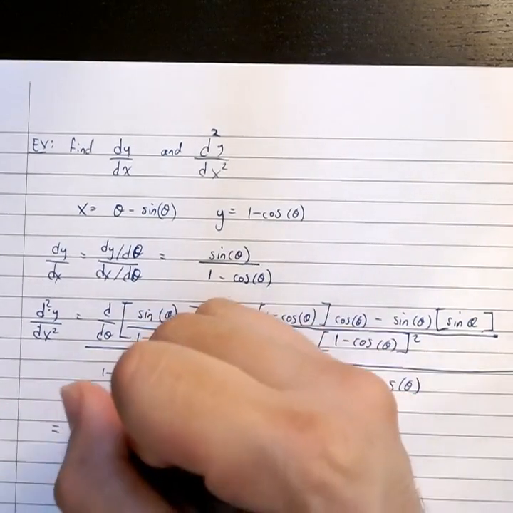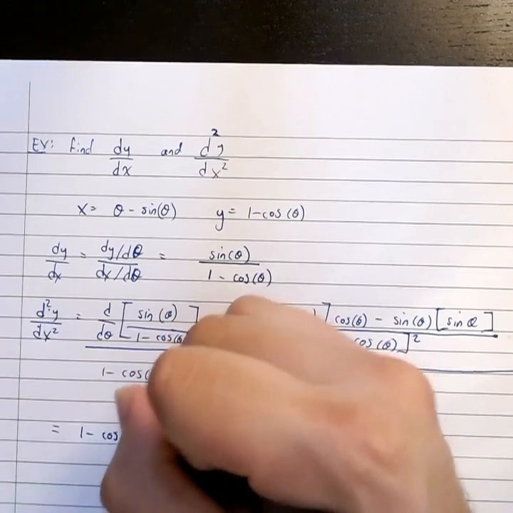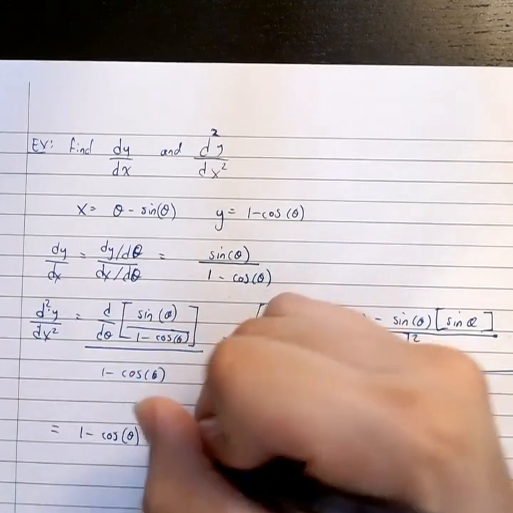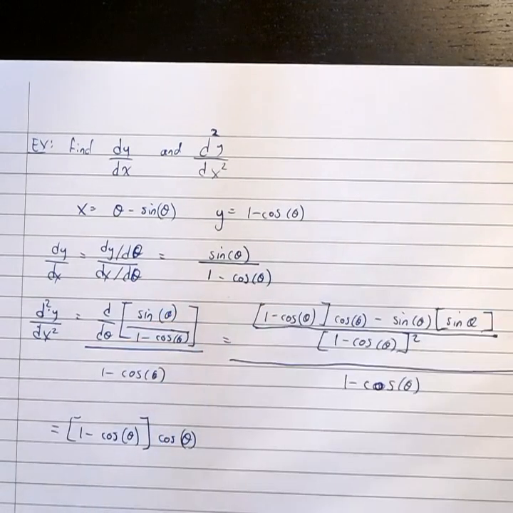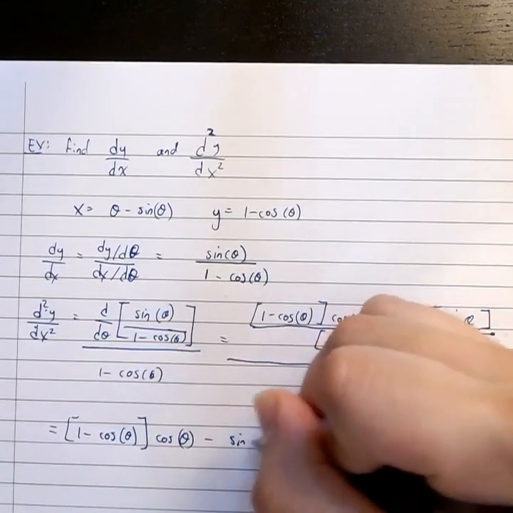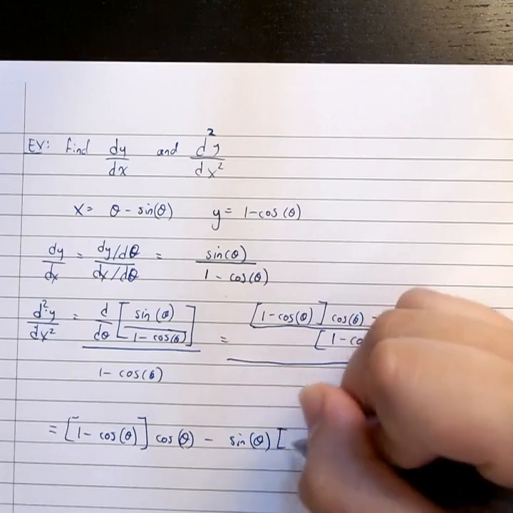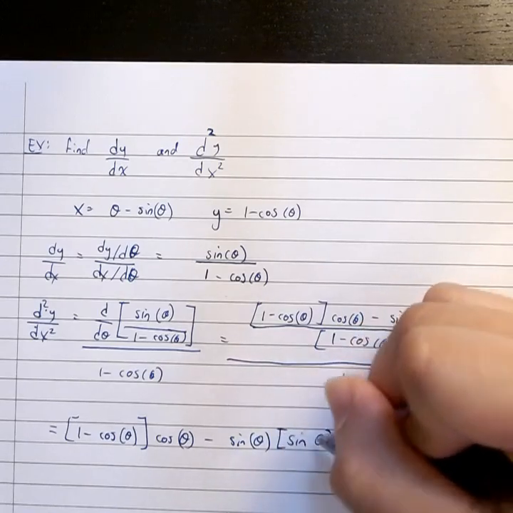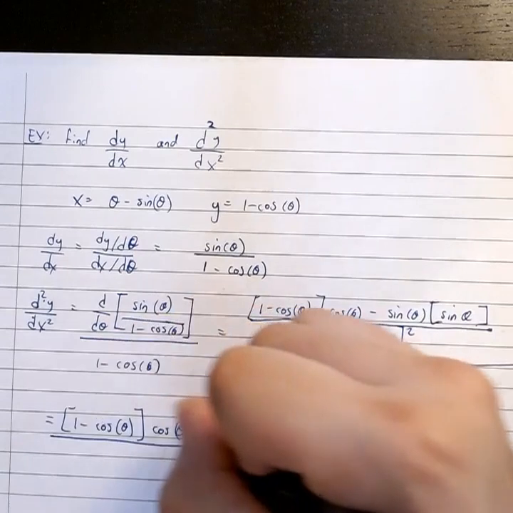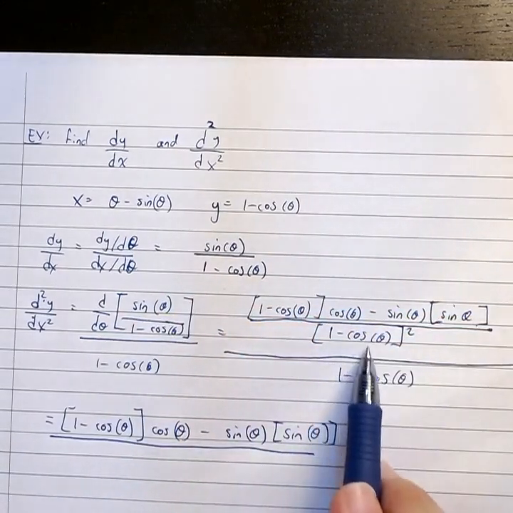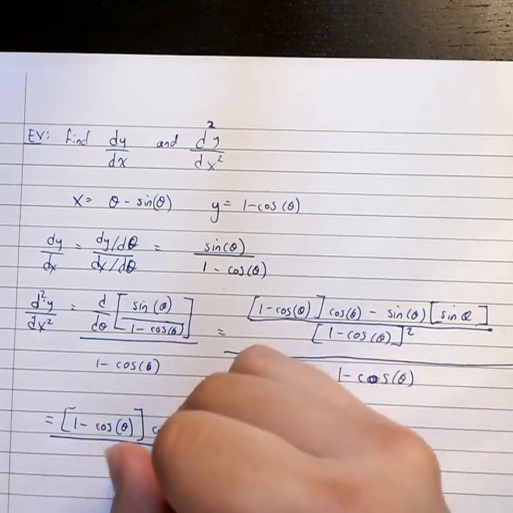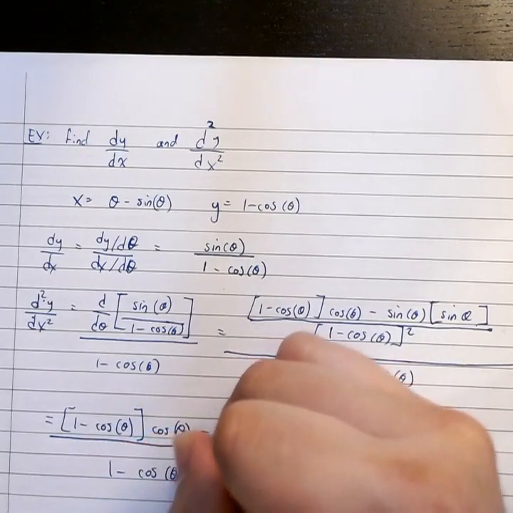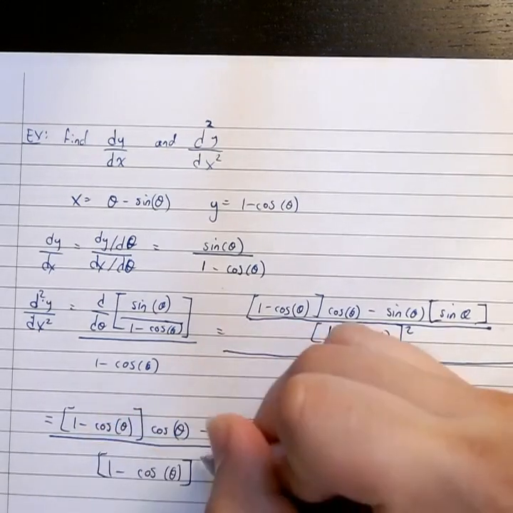So we can write this as 1 minus the cosine of theta times the cosine of theta minus the sine of theta times the sine of theta, divided by 1 minus cosine of theta squared times another 1 minus cosine of theta, which is 1 minus cosine of theta quantity cubed.